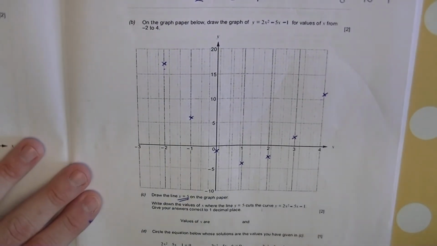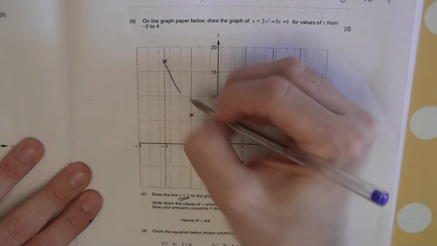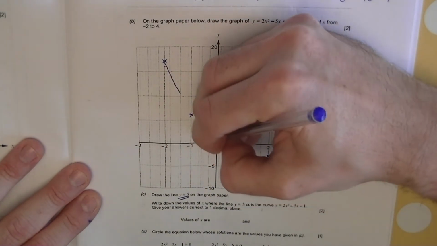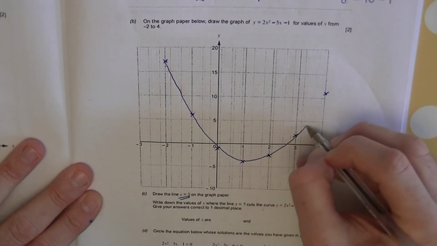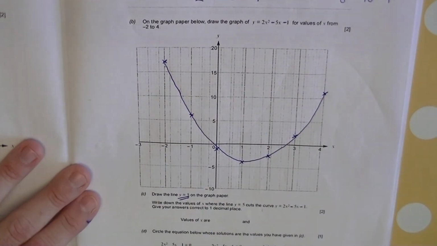Okay, I'll scroll down. I'm now able to hopefully connect these up, but this won't look so great because I'll do it freehand. You take your time and possibly make sure it's neater than that, but there's your quadratic curve.